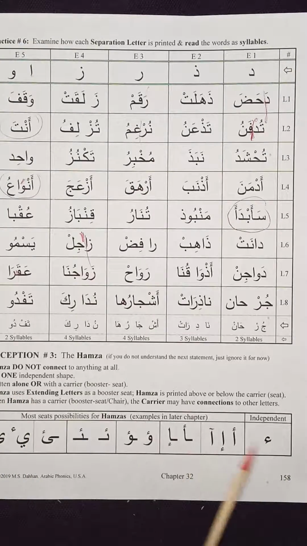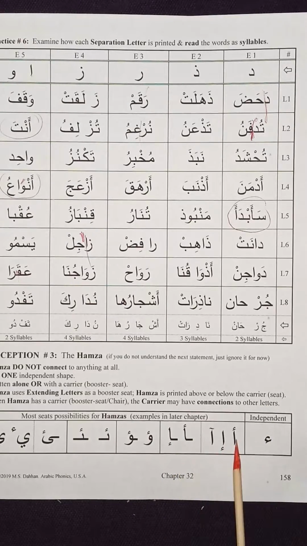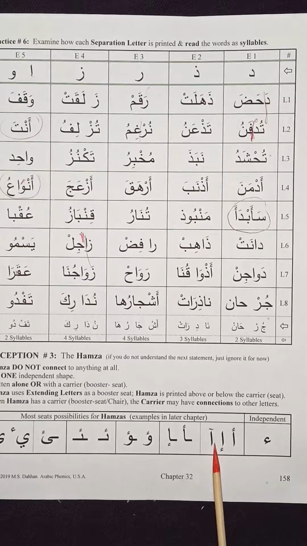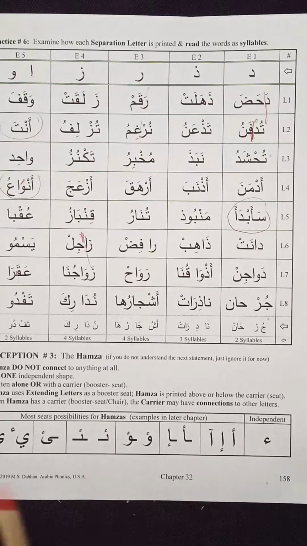Otherwise, it will come on the top or bottom or next, whatever, to a carrier or seed or booster seed, whatever you want to call it. And you've seen this in phase 1. This is, if you remember what it is, and this could be a or o, and this only e. Just for e we went like this, but you don't see it. Sometimes you see it like this.